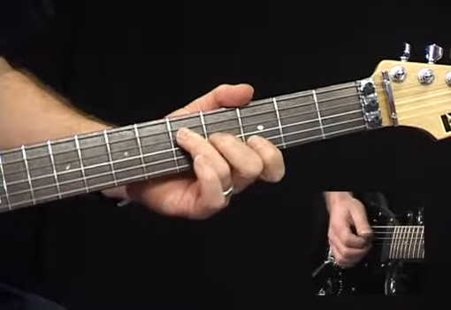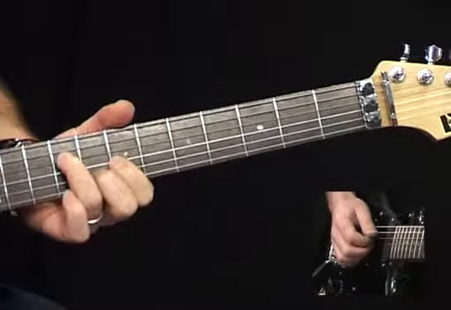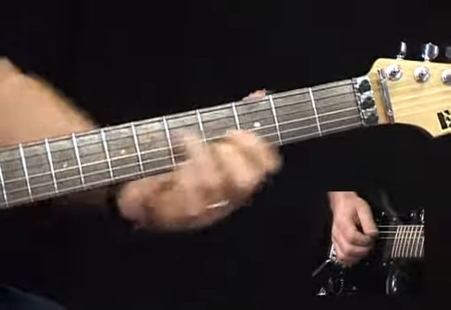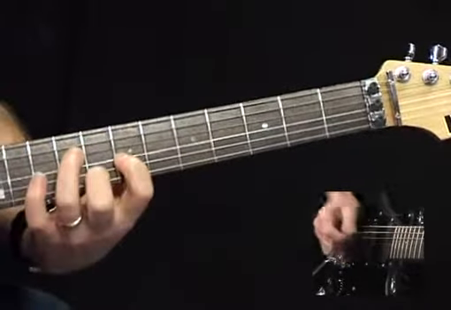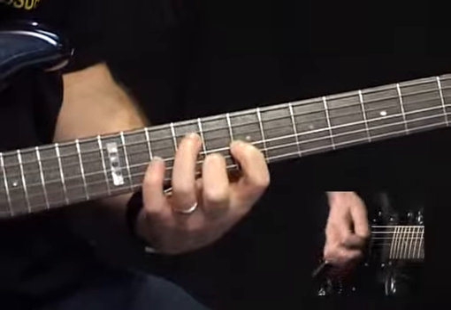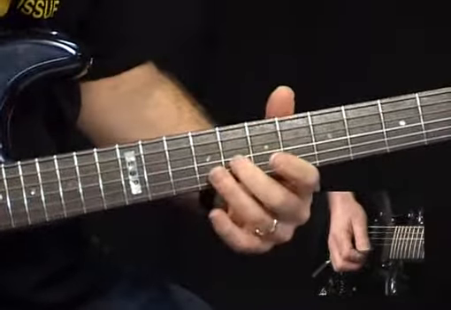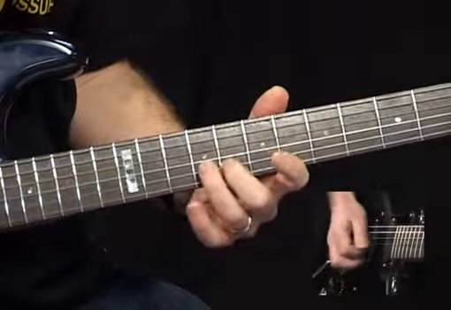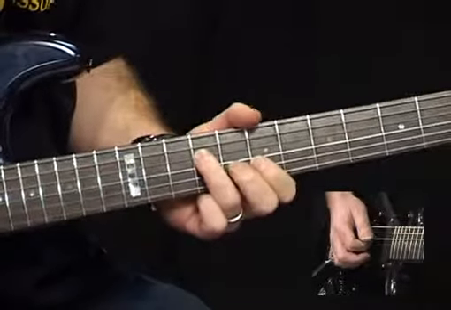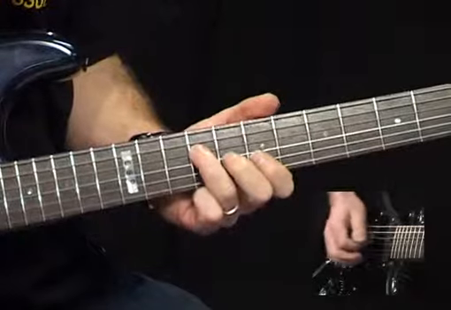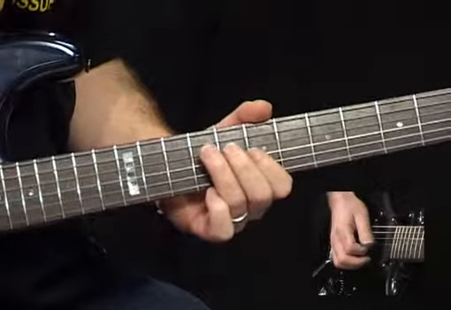Using those same three strings, I can also play a G chord using those same three notes up here in 7th position. Okay, but now notice where the G note is. Now it's on top, on the 8th fret of the B string. And I have the note B on the 9th fret of the D string, and the note G, 7th fret of the G string.